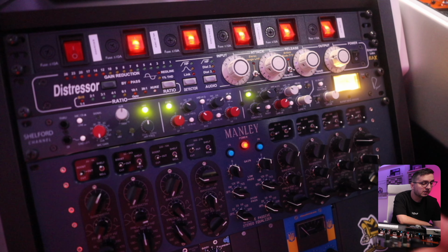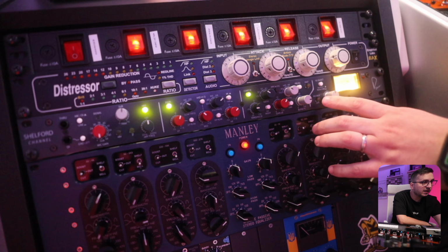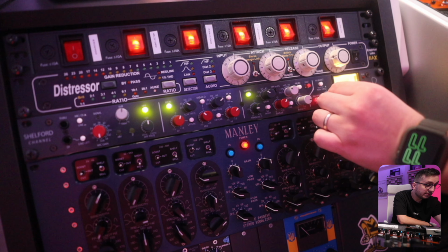The final touch when it comes to the Shelford processing is to add some red silk.